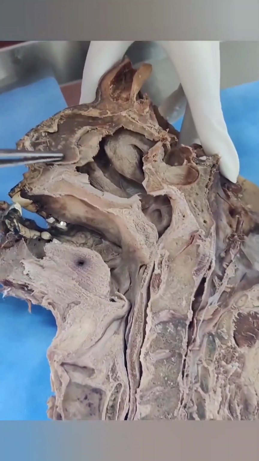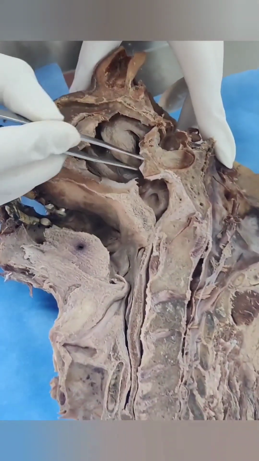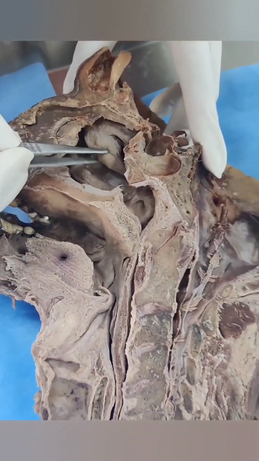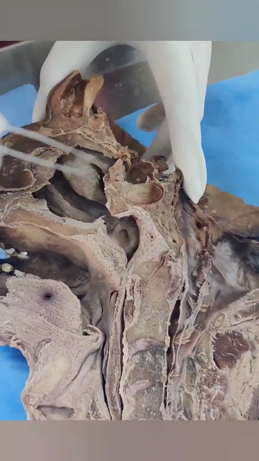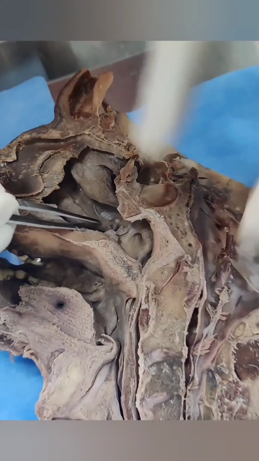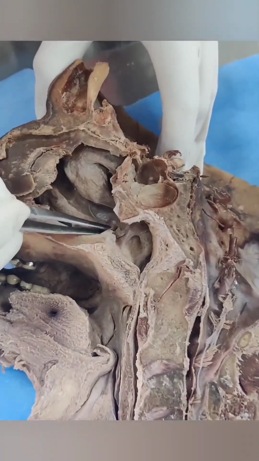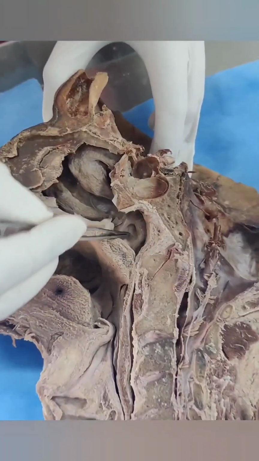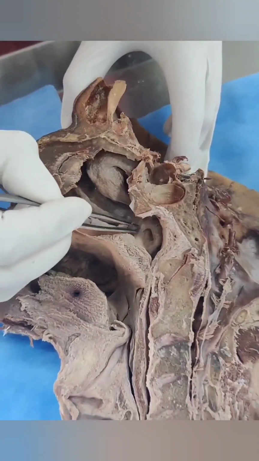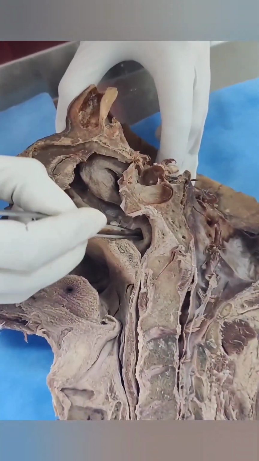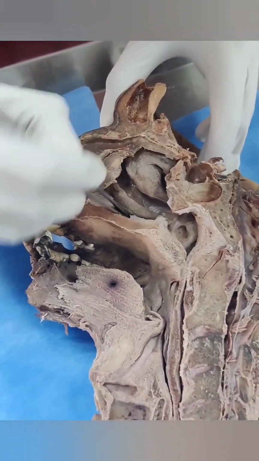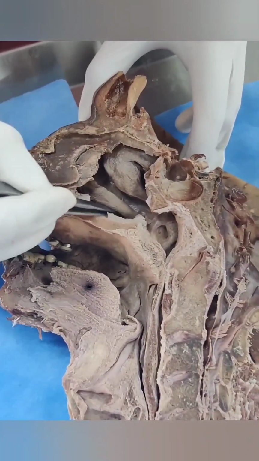This is the middle part of the lateral nasal wall. In the posterior part, we can see the three conchae. This is the inferior nasal concha, this is the middle, and this is the superior nasal concha. This is the lower border of the inferior nasal concha. This lower border is lying at the level of the opening of the auditory tube. The posterior end of this inferior nasal concha is lying 1.25 centimeter in front of the opening of the auditory tube. Then below the inferior nasal concha, this space is known as the inferior meatus.